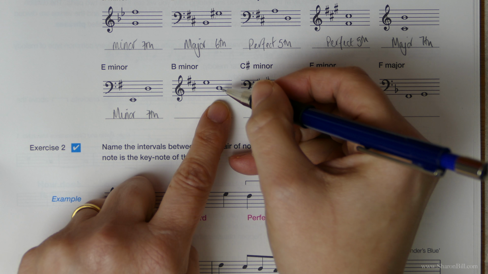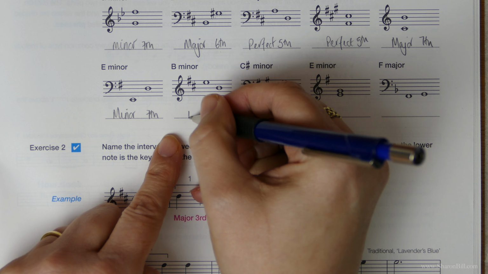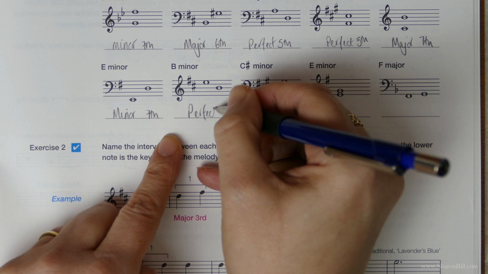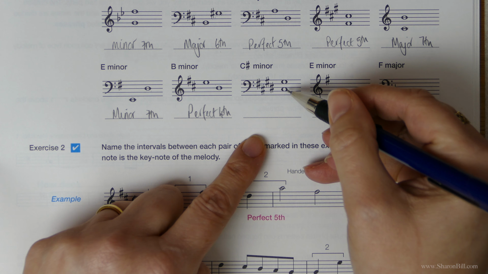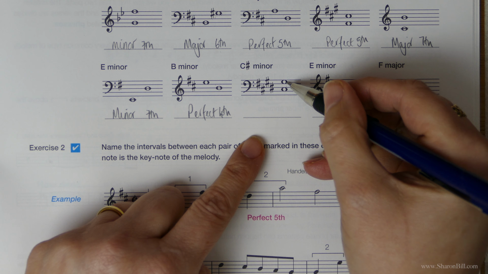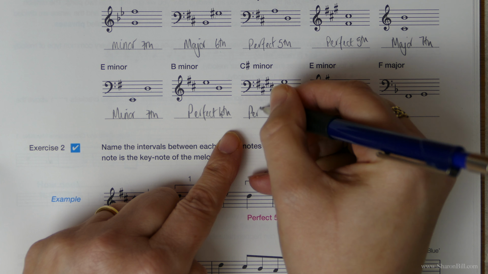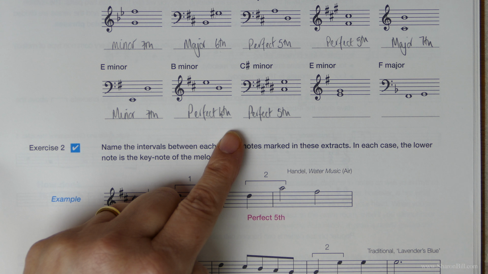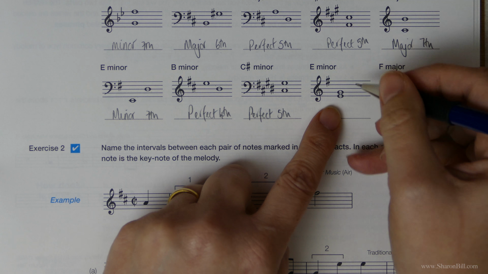Let's carry on. So we've got a 1, 3, 4th, and we know that's perfect straight away because it's common to both. Here we've got a 1, 3, 5, that's a fifth, and again we know it's a perfect interval because 4, 5 and octaves are perfect. Okay, cracking on, let's move on.